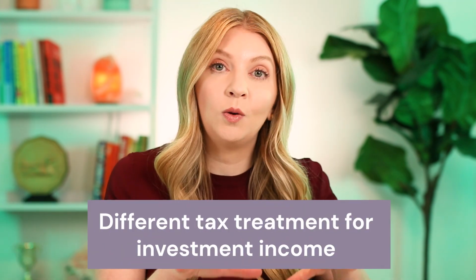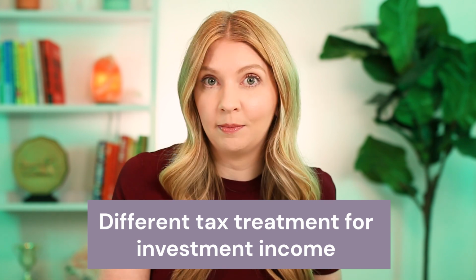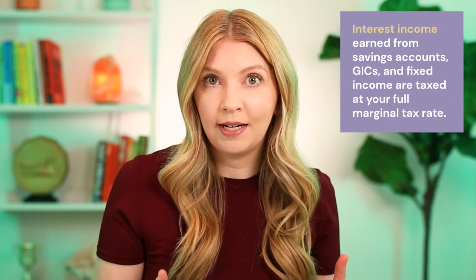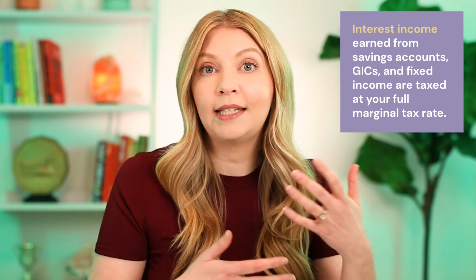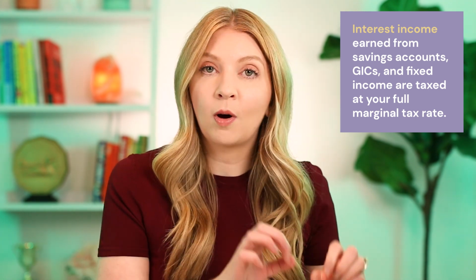Another thing that I want to mention real quick is just that the tax rates that I just mentioned, those are tax rates specifically for employment income and self-employment income. But there is very different tax treatment when it comes to income that you earn on your investments. For example, if you earn interest income, such as something you earn on a savings account, a GIC, or a bond, that income is taxed at your full marginal tax rate.